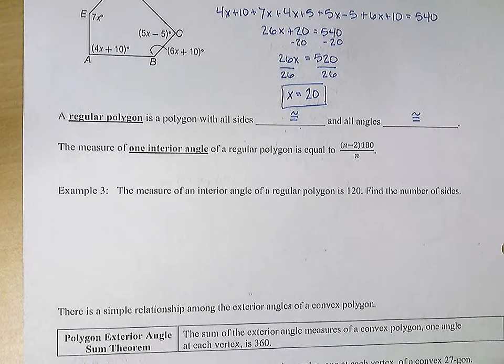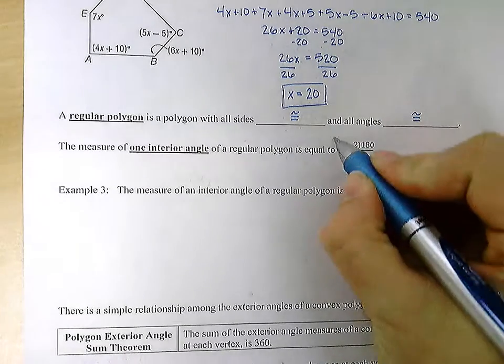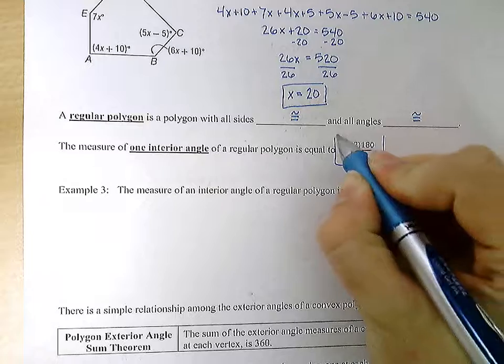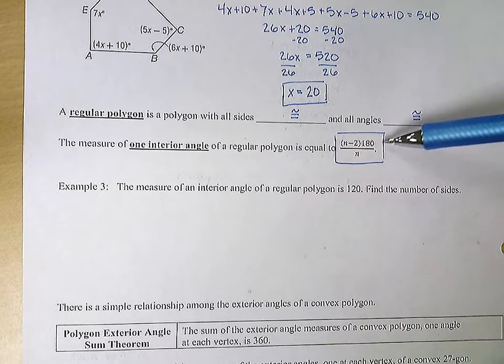So since we have a regular polygon, we can find one interior angle, since we know they all have to be congruent to each other. That is given by this formula right here. So I still have this n minus 2 times 180.